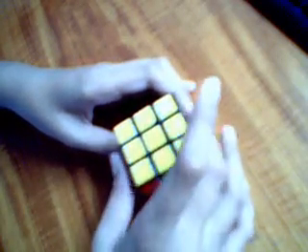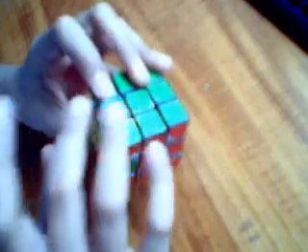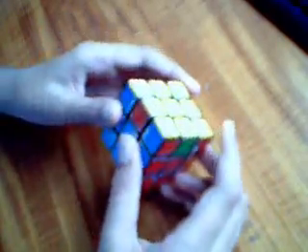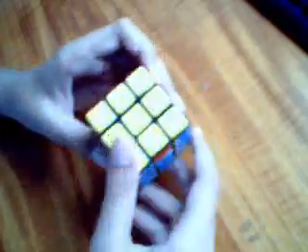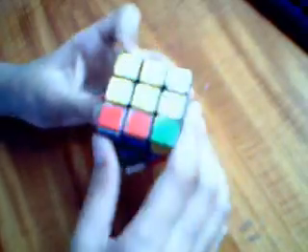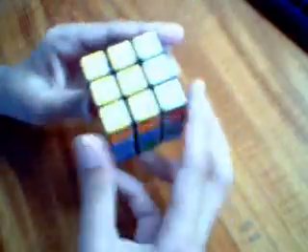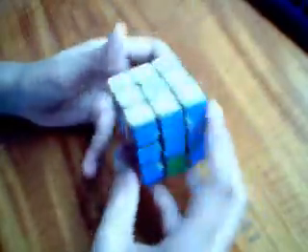So you have to be careful when you switch them. Mentally visualize what the cycle is. It's kind of hard at first. Then we just do the edge permutation algorithm and we're done. Oh wait, wrong algorithm. So okay, now we're done.